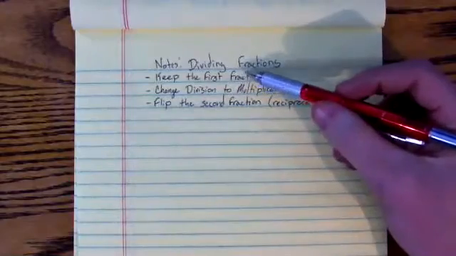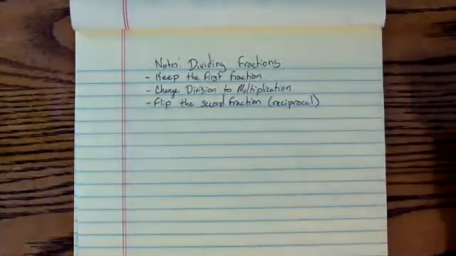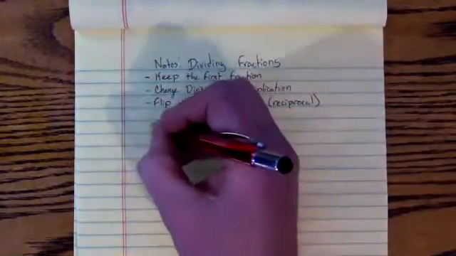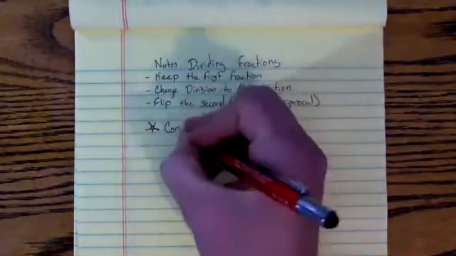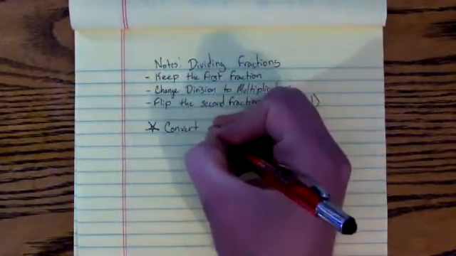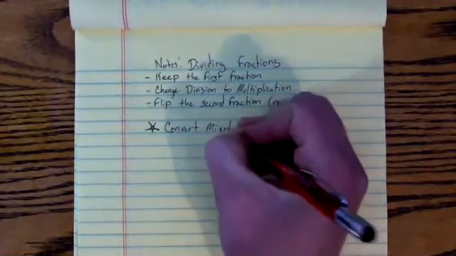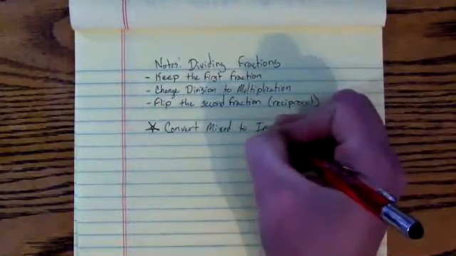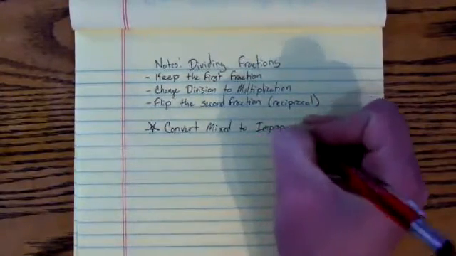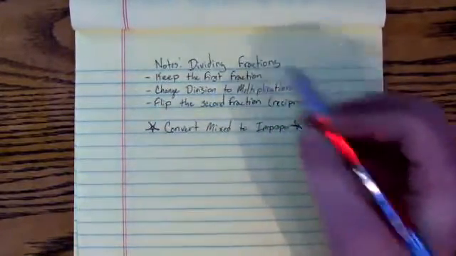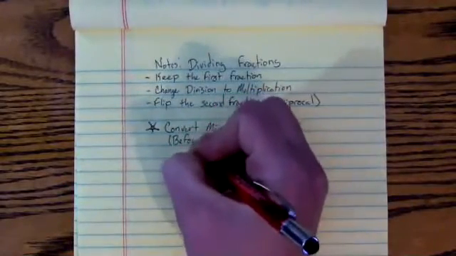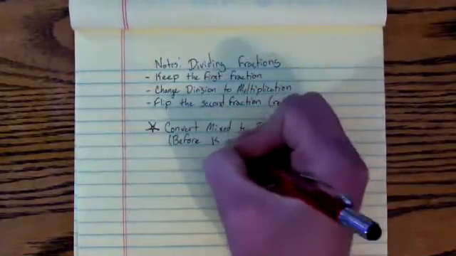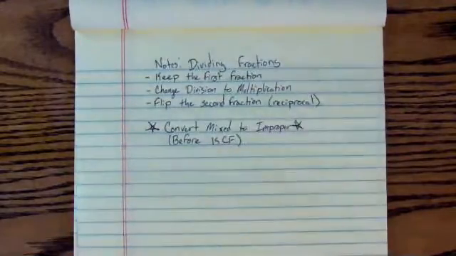After you do all this, after you do your keep, change, flip, then you basically follow your multiplying fractions rules. I'm going to put a little star here. Remember, after doing all this stuff, convert mixed to improper. I'm sorry, actually I lied. You want to convert mixed to improper before you do this stuff. So you do this before keep, change, flip. Okay.